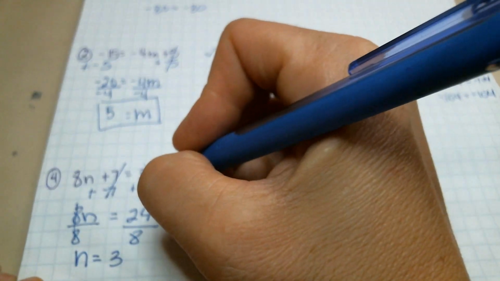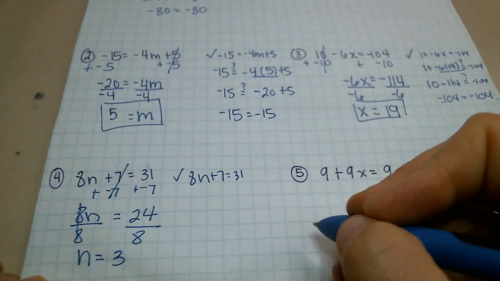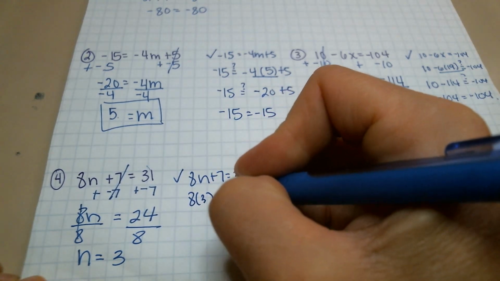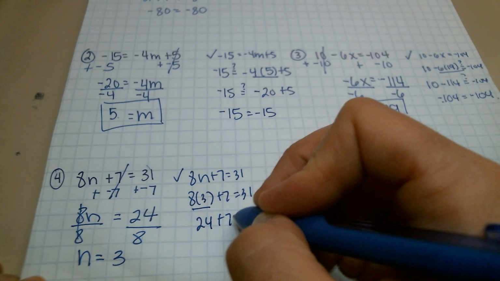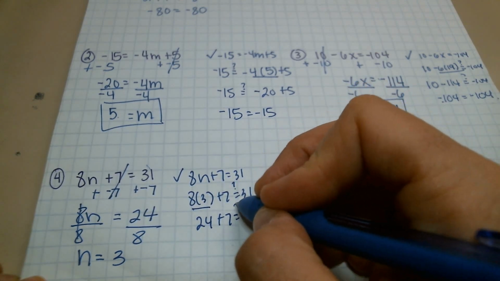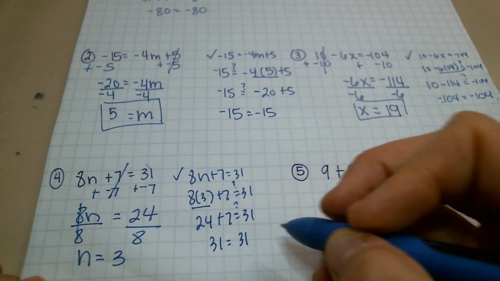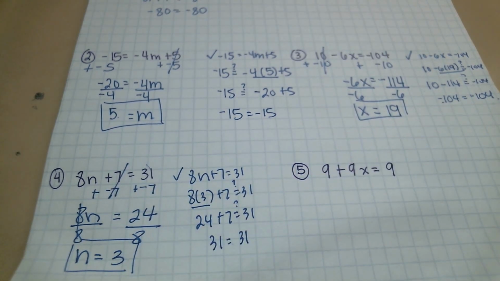And let's check this. This one should be fairly simple. So 8n plus 7 equals 31. I'm going to plug in 3 for n. 8 times 3 is 24. Plus 7. Does that equal 31? Well, yeah, it sure does. So that tells me that n equals 3 is my correct solution here.